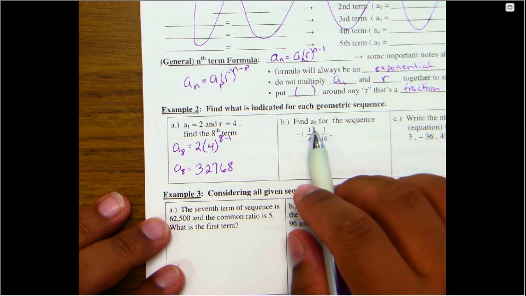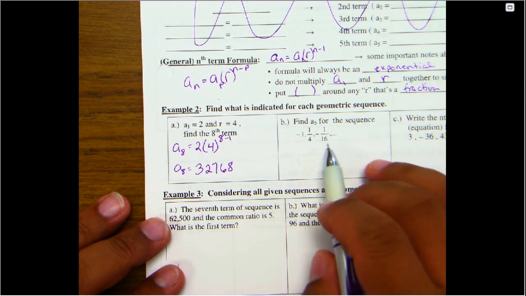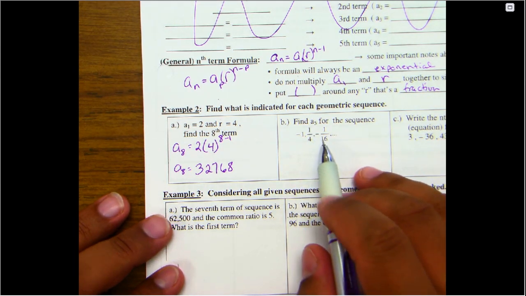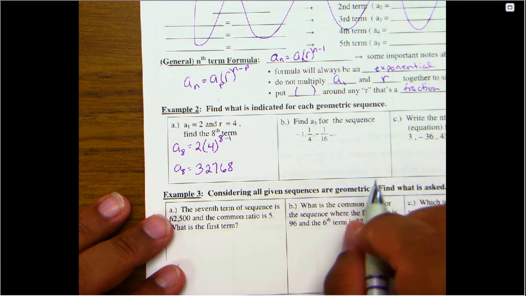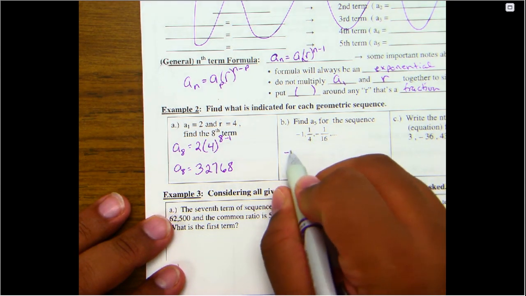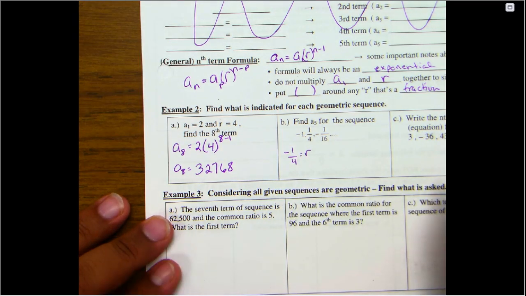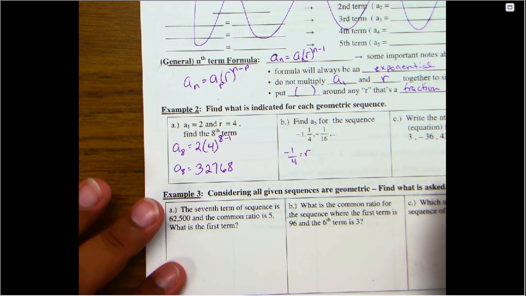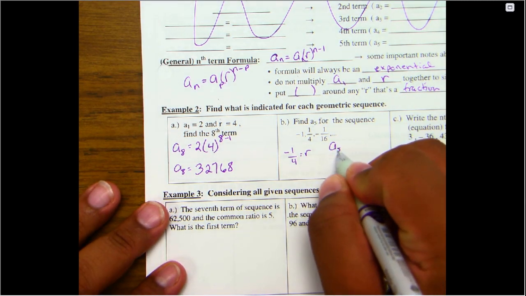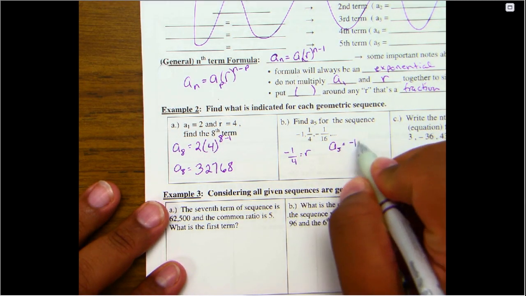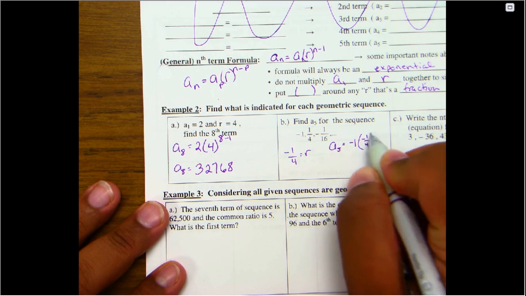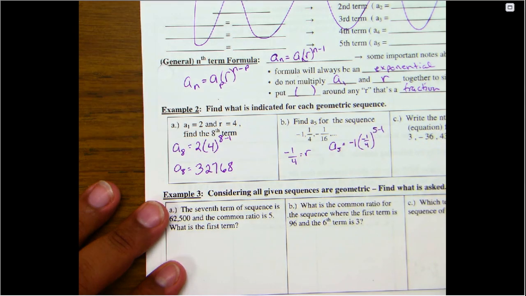The next one, find the fifth term for the following sequence. What's my common ratio? Negative 1/4. That's R. So a sub 5 equals negative 1, negative 1/4, 5 minus 1.